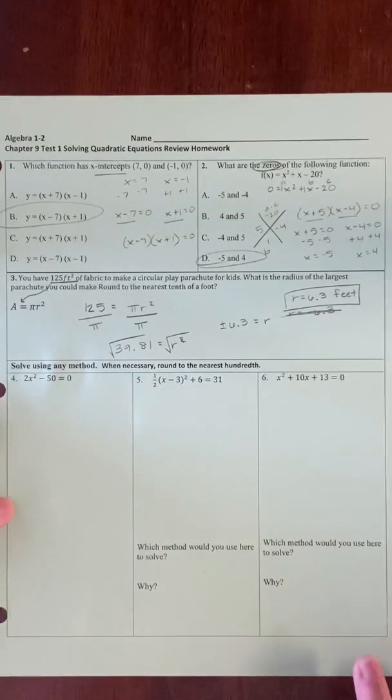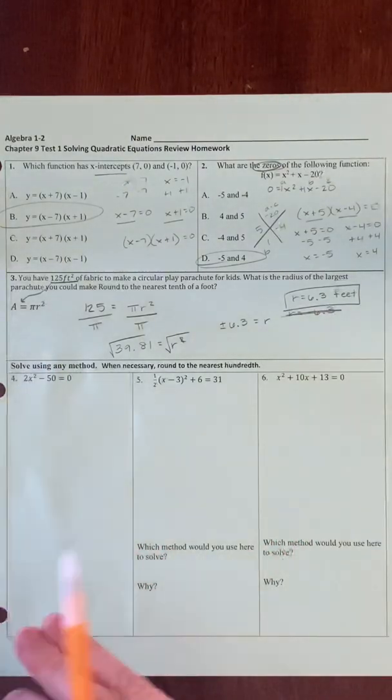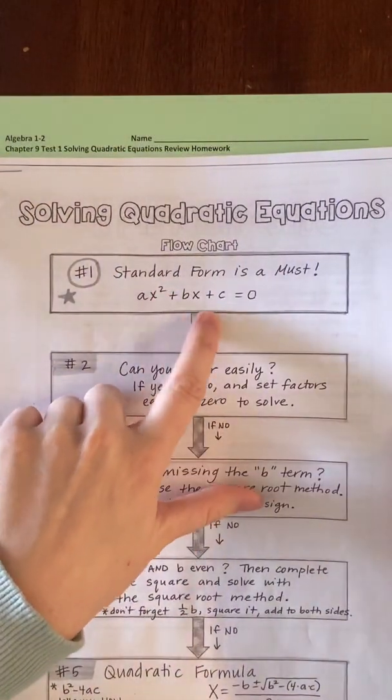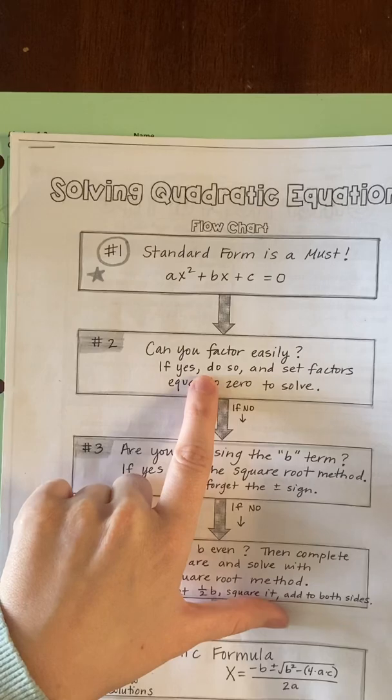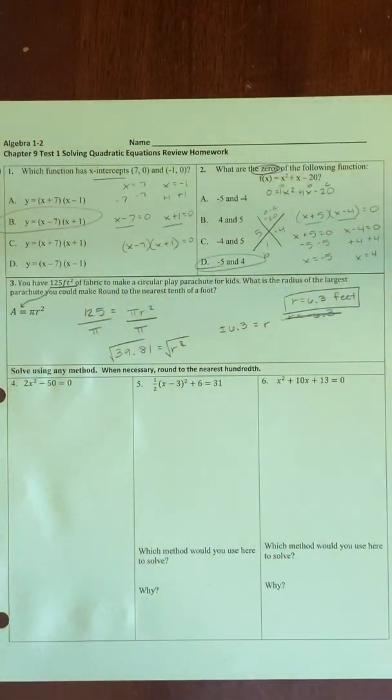All right, number 4 says solve using any method and then when necessary round to the nearest 100th. So I'm going to think through my flow chart. Here's the flow chart to remind you. First thing is that it has to be in standard form equal to 0, which it is. Can you easily factor? It does have a GCF of 2, so you could factor it.